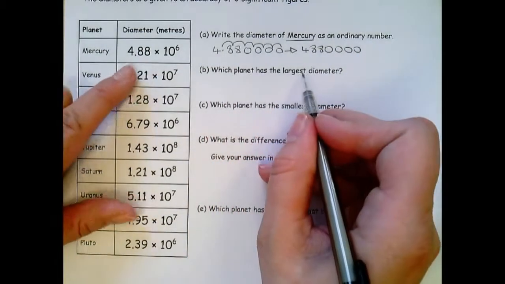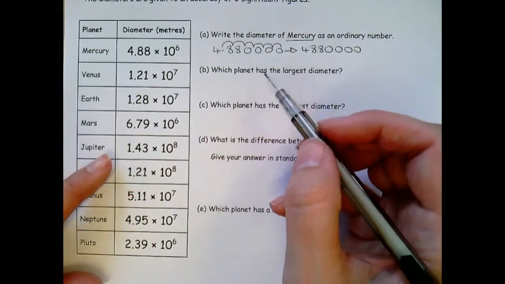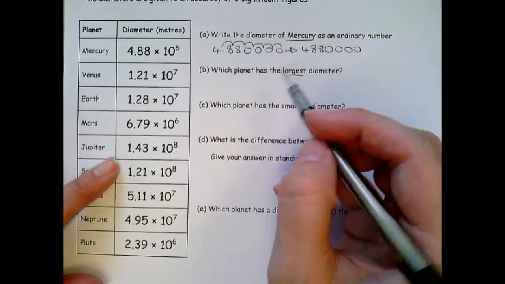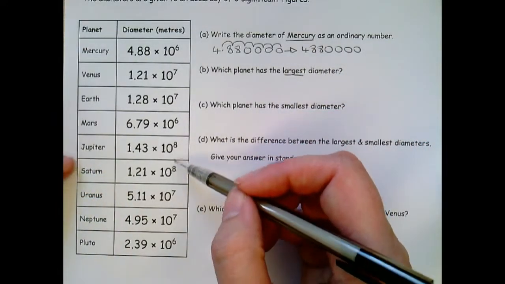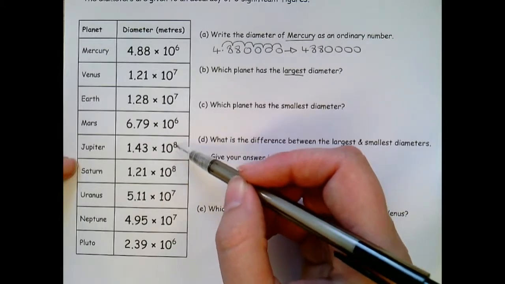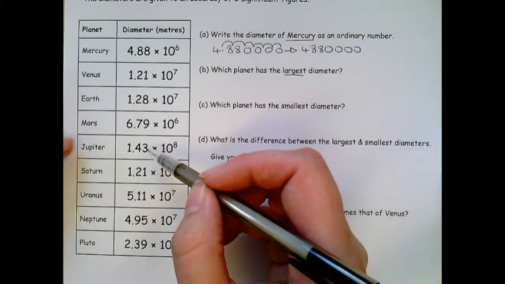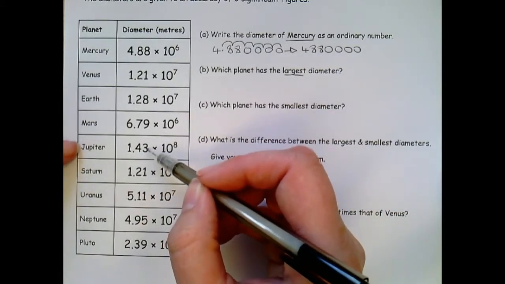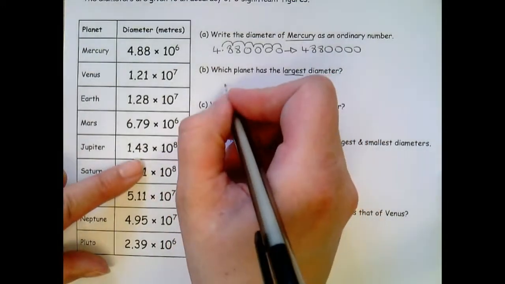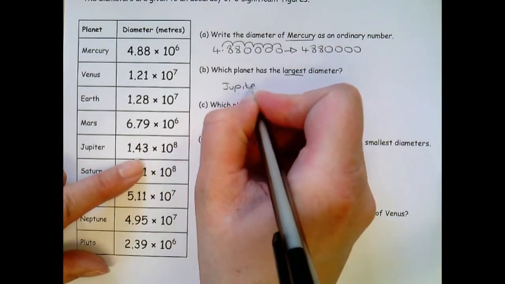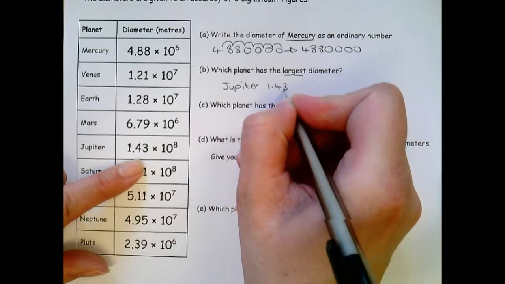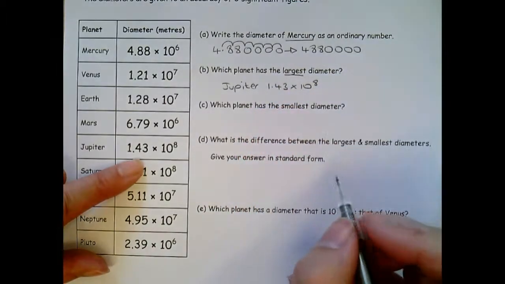Part B, which planet has the largest diameter? So you would be looking for the one with the biggest power, which are these two here, Jupiter and Saturn. So because they've got the same big power, you then have to compare the numbers in front, and Jupiter is bigger. So the largest one is Jupiter, with 1.43 times 10 to the power of 8.